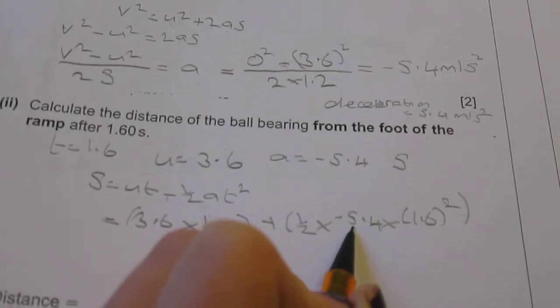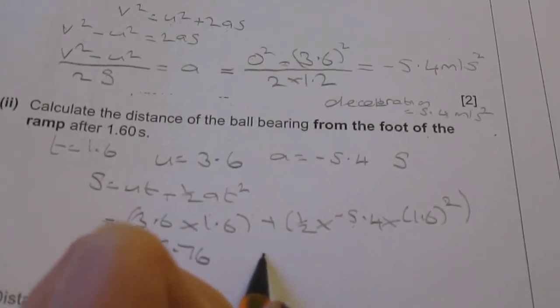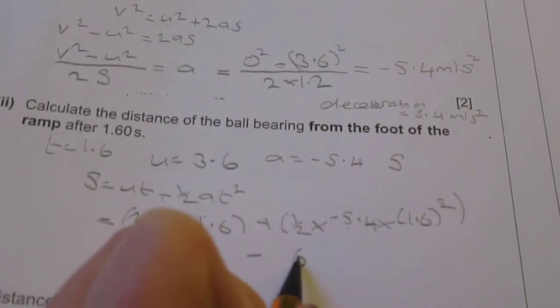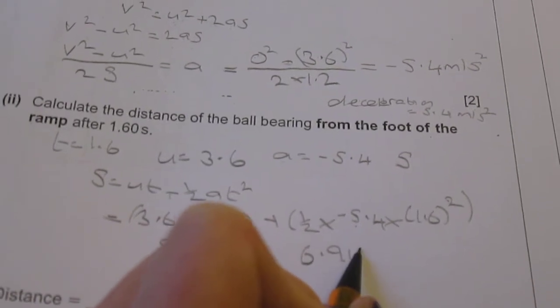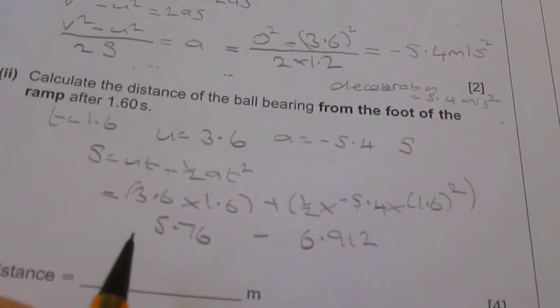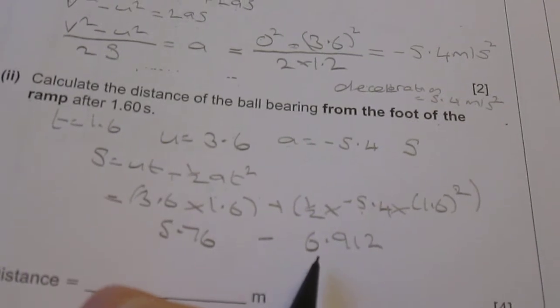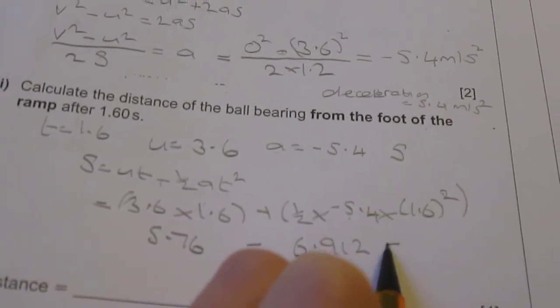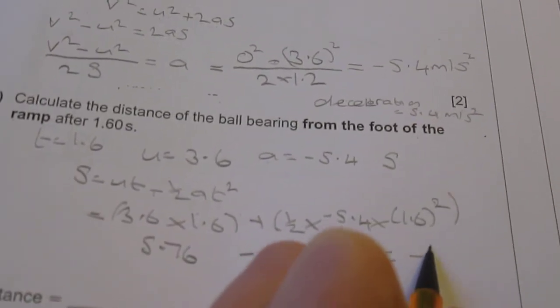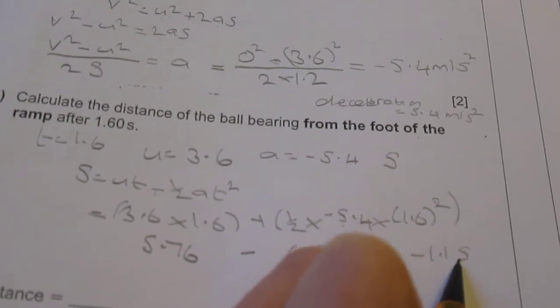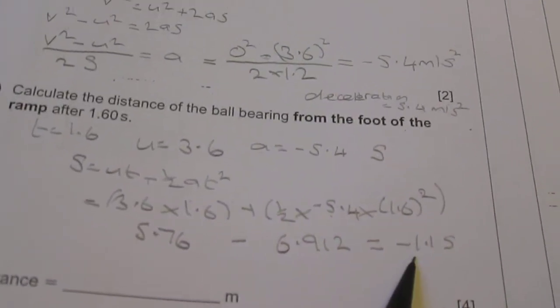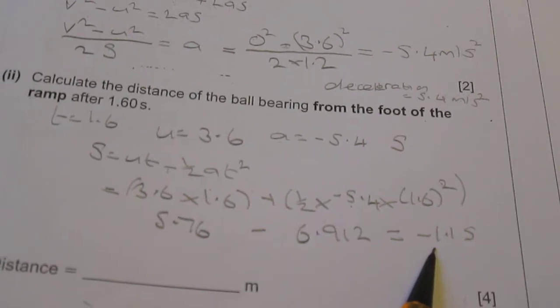This is going to be a negative number because A was negative, so it's minus 6.912. So 5.76 take away this number gives us a negative number of minus 1.15. At this stage, if you've gotten here, well done, you've got 3 marks out of 4.